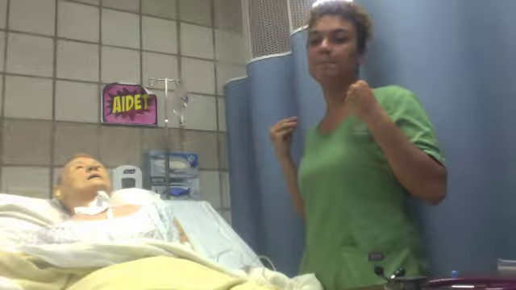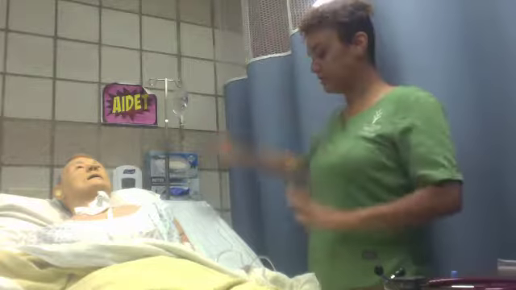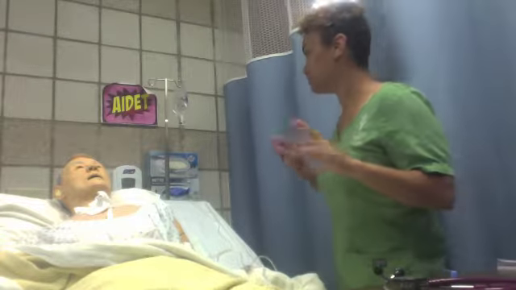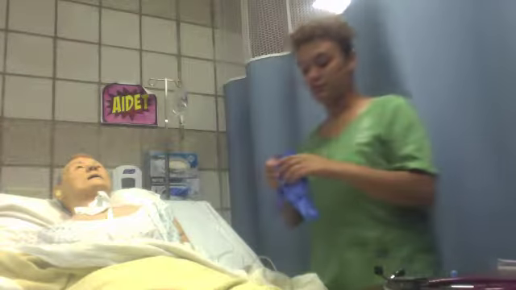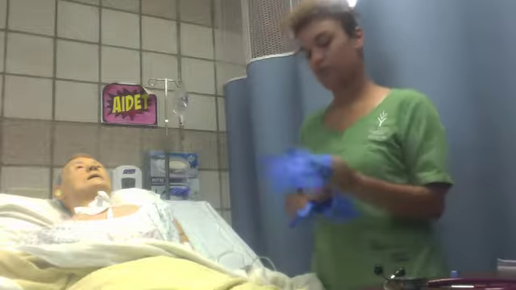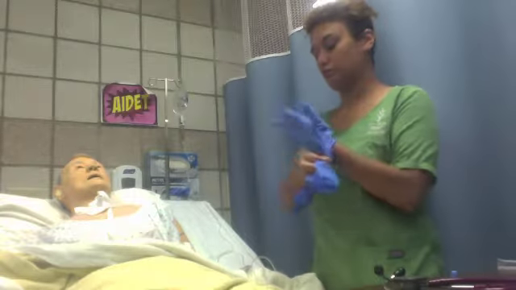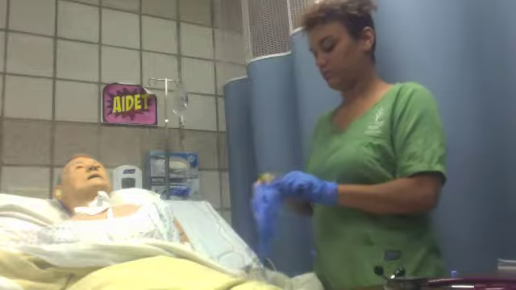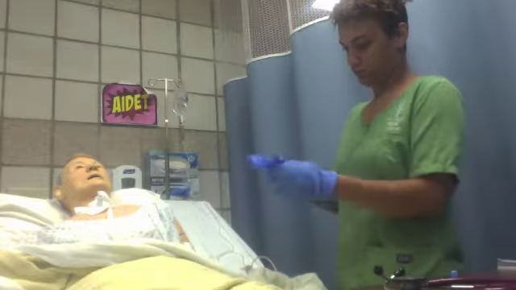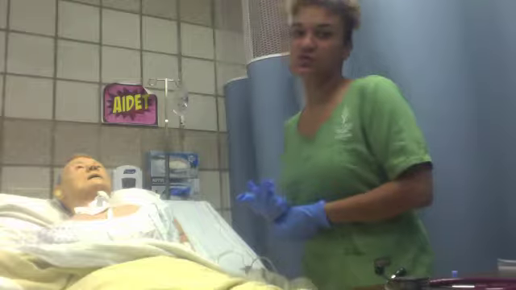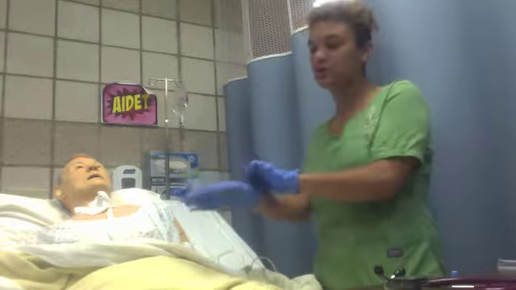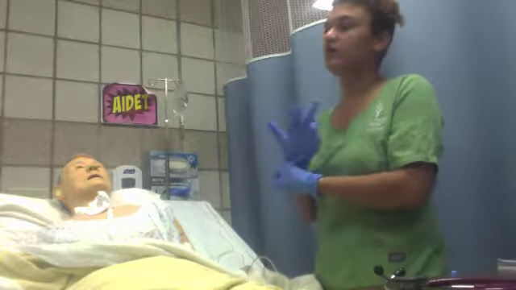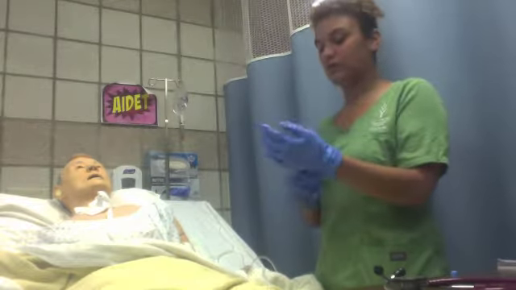So then once I'm in here, I'm going to take a look at everything. I'm going to just put on some gloves and take a look at everything. I'm also going to be trying to educate my patient the entire time about what I'm looking for so that they can notify their nurse with anything that they notice.